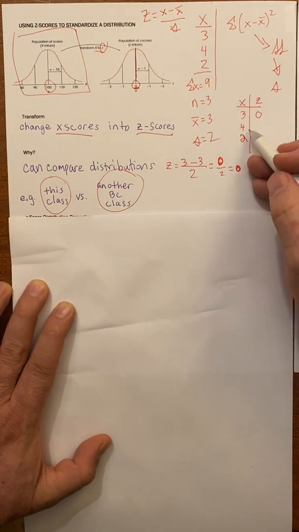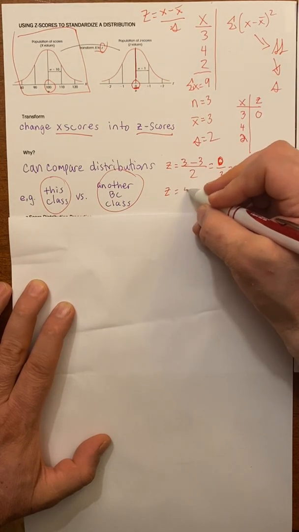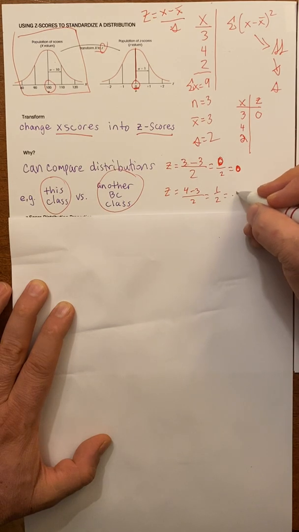Same thing with calculating the z for 4. Right, here we go, z equals 4 minus 3 over 2 gives you 1 over 2, or 0.5.